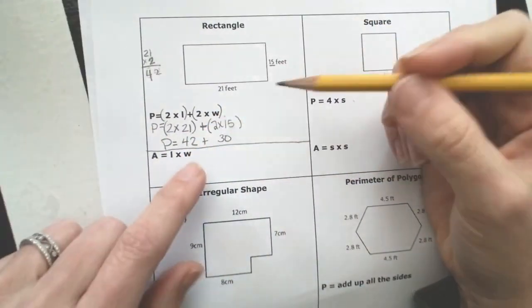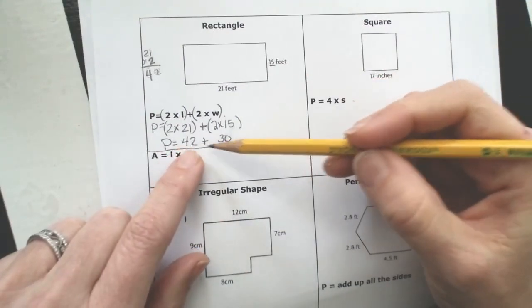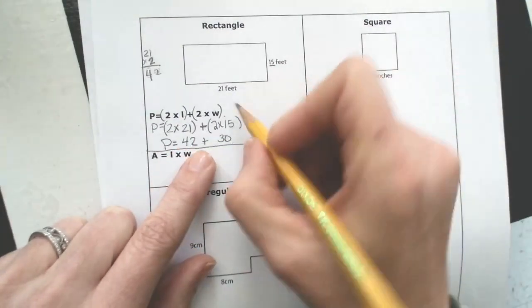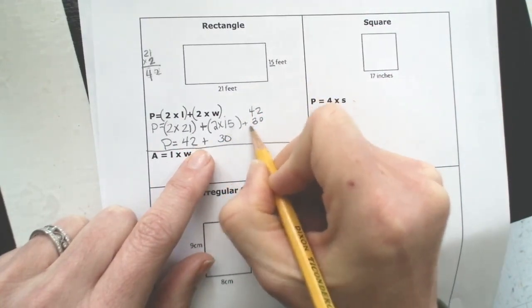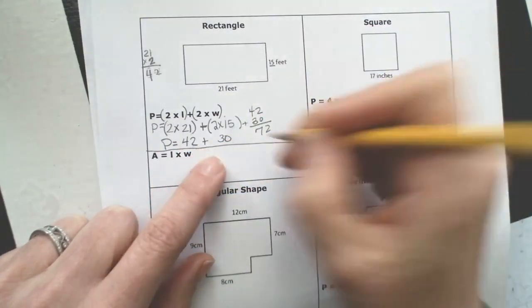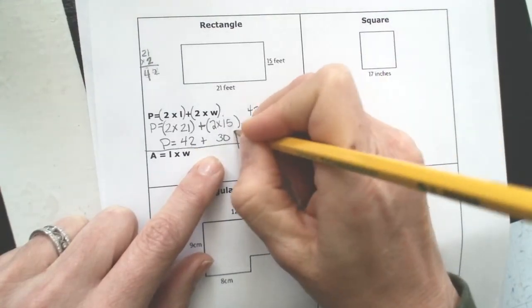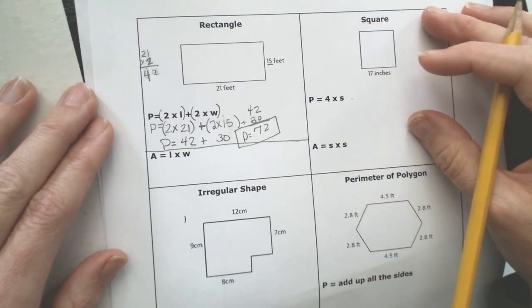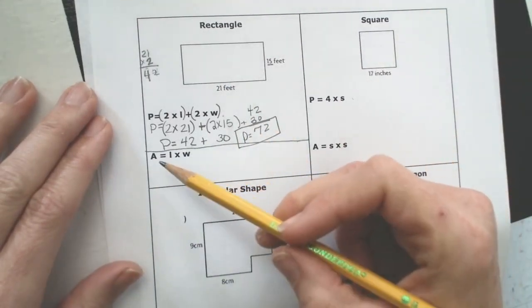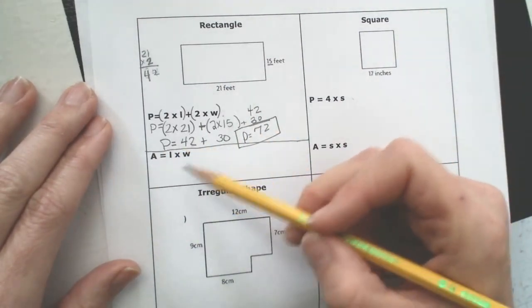Okay. So now all we have left to do is to add 42 plus 30. And so we're going to get 72. So our perimeter for this shape will be 72. Okay. What if they had asked us to find the area of that shape?